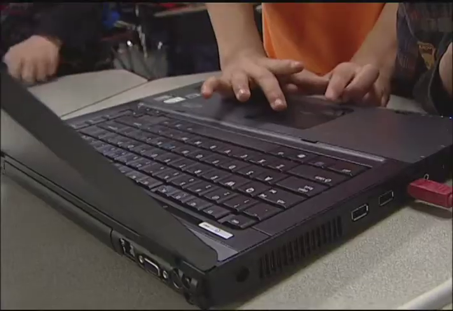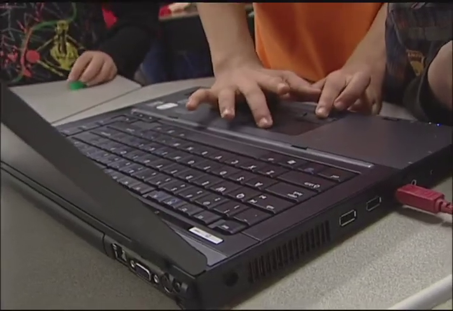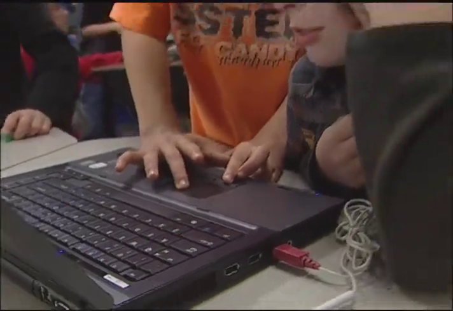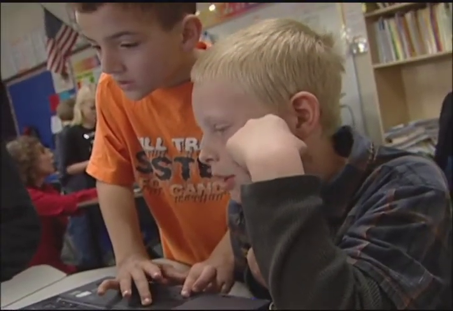The biggest value that was added using the tech was their excitement. They were so excited to know that they were going to be using the computers, that they were going to be illustrating and putting their stories out there for other people to see. And it was their enthusiasm just was notched up.